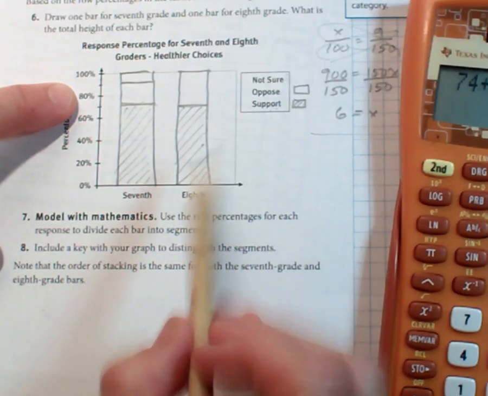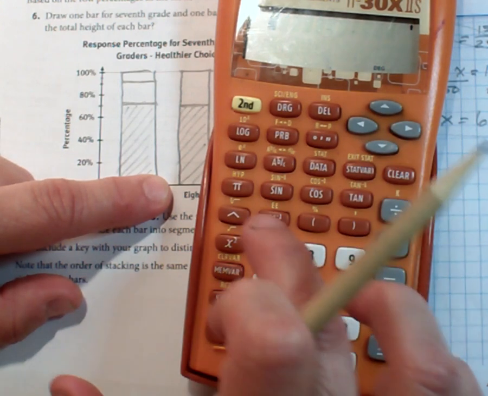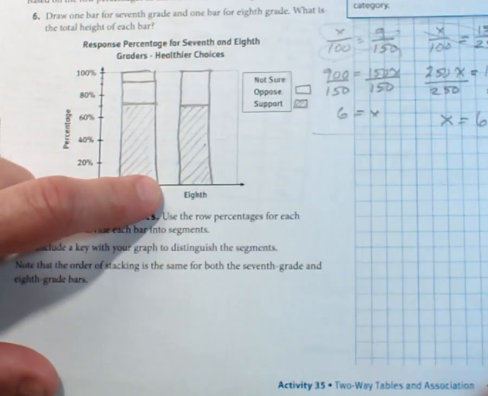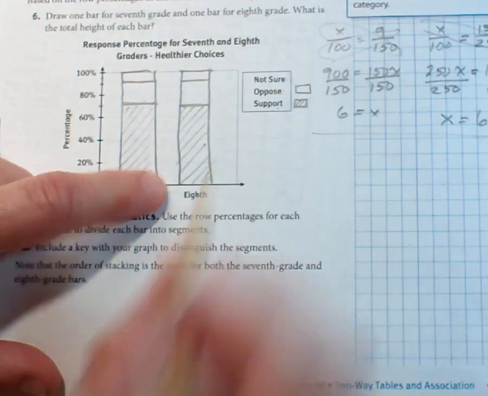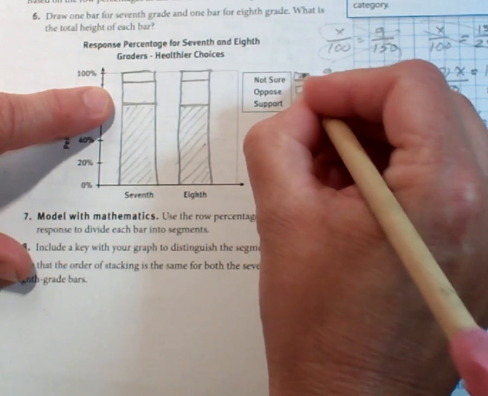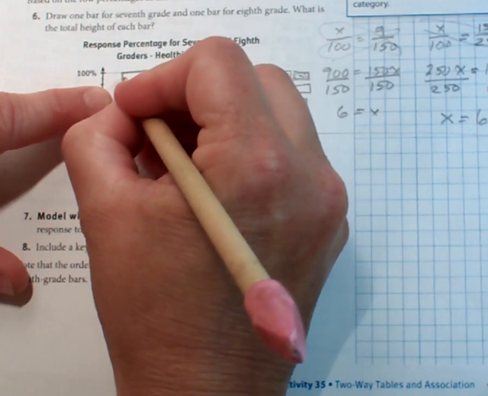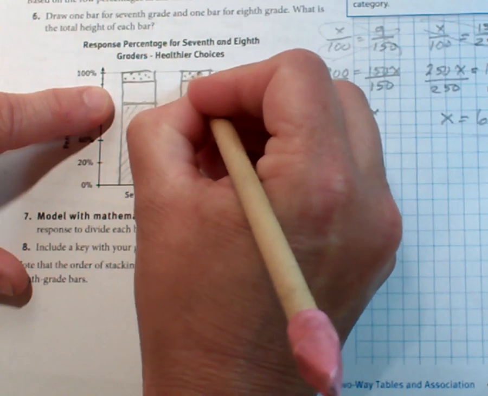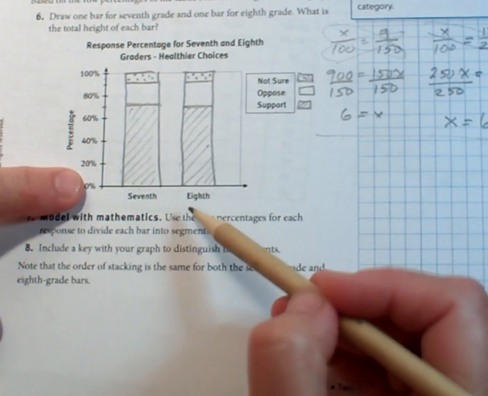So let's do that for the 8th graders. So the 8th graders, we started with 72, and we added 22, and look at that, 94 again. So I can make this one at exactly the same height as that one. Okay, and then we have not sure. So if we're not sure, let's do polka dot. I'm a fan of polka dot. Okay? And that's just going to be the rest. This is 6%. So I'm showing that 6% are not sure. And do you see how easy this is to read?